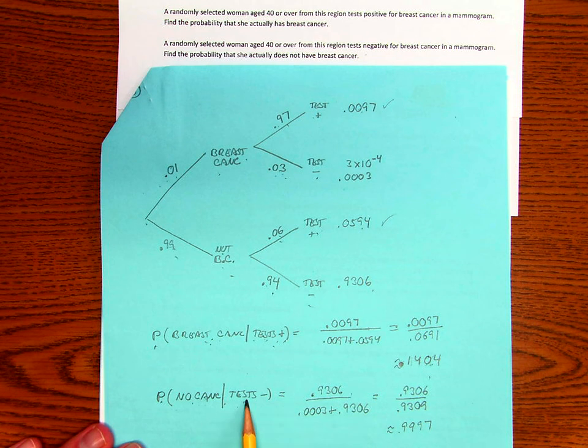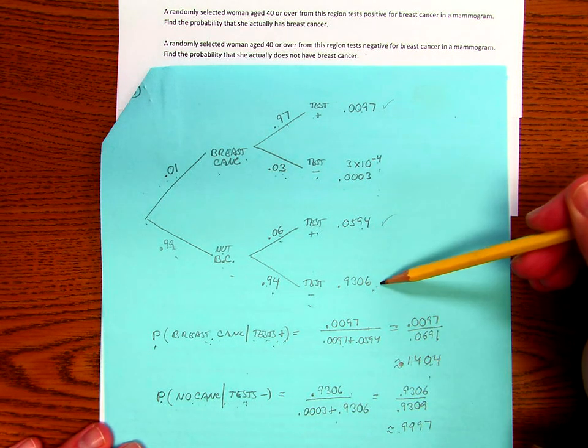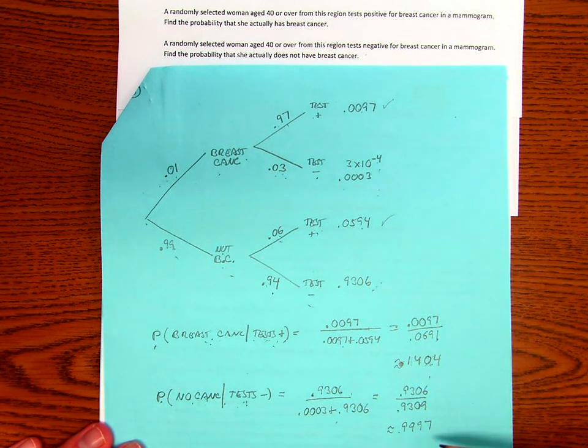Divided by the probability of the second thing. Now, we've already figured out the probability of testing positive up there. We can just subtract from 1, or we can add up these two categories of testing negative. And that turns out to be almost 100%. 99.97% chance of that happening.